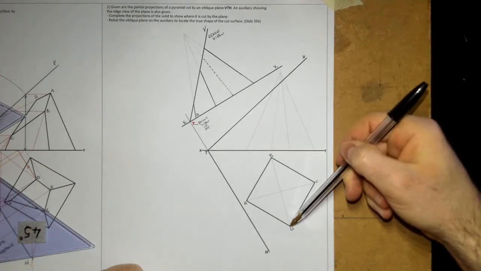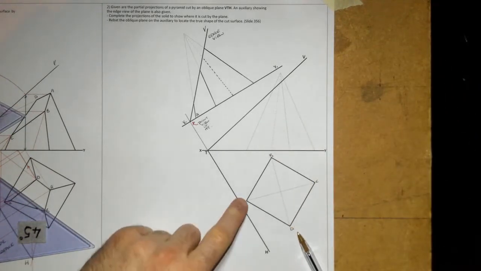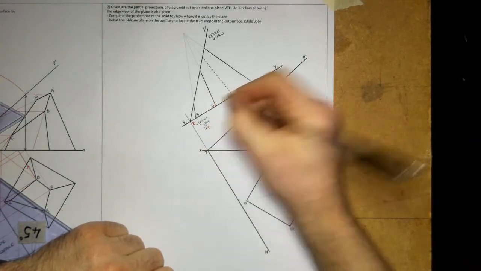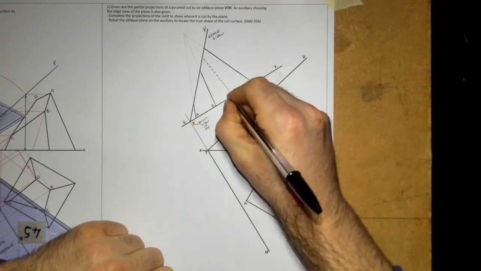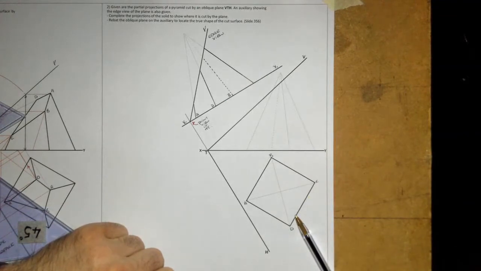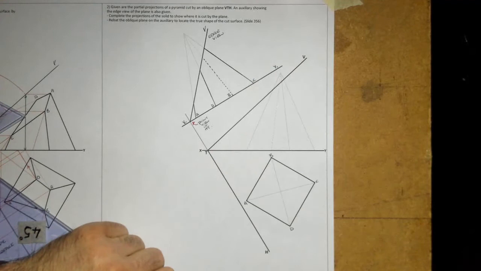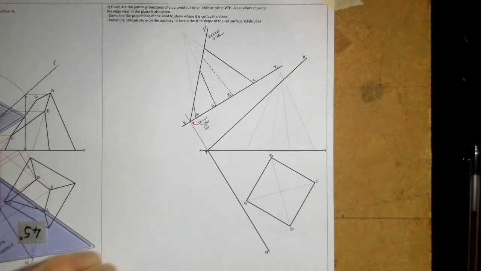Let's work this out. D, because we're looking in this direction, we can see D is up here at the front. So there's D at this point. B is at the back, so that's the hidden edge, because we're looking in this direction. Then C is the outside one here. Okay, so what we can actually locate is the cut points.